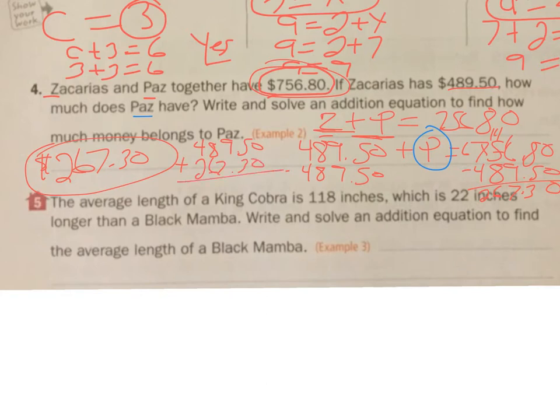Line my decimals up, and 0 plus 0 is 0, 5 plus 3 is 8, 2 plus 7 is 16, 8 plus 6 is 14, plus 1 is 15, and 4 plus 2 is 6, plus 1 is 7. 756.80, exactly what I needed, and so I know that P equals 267.30.